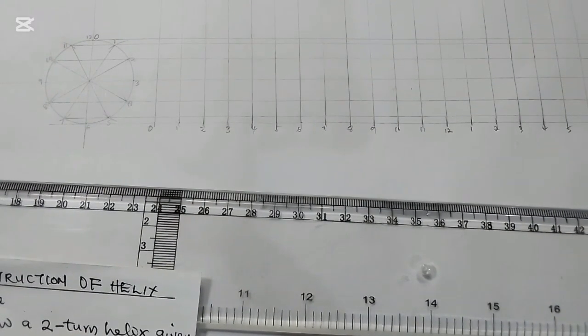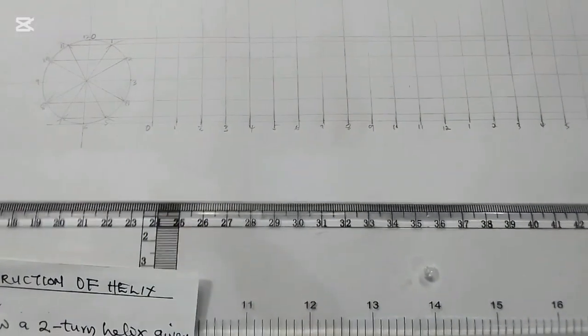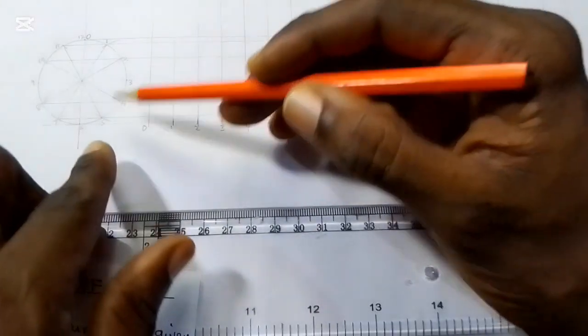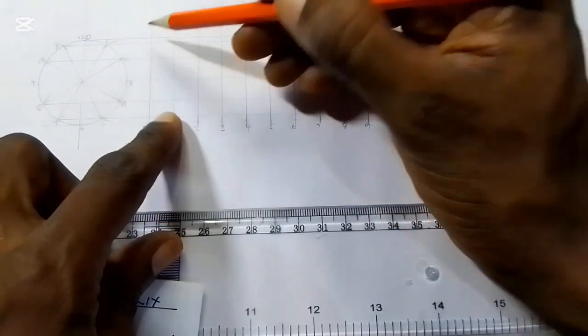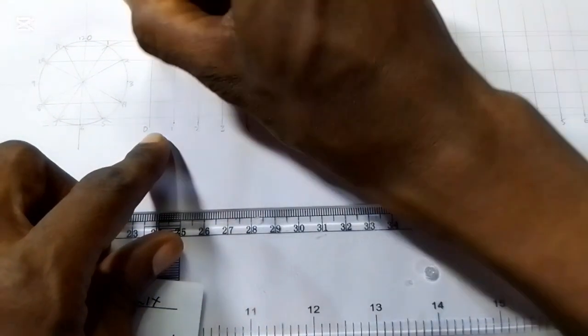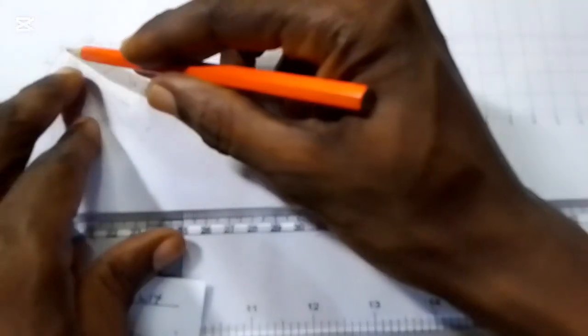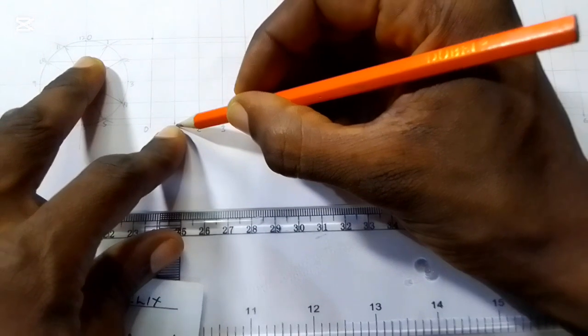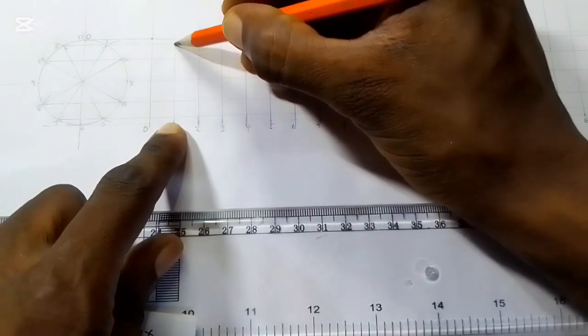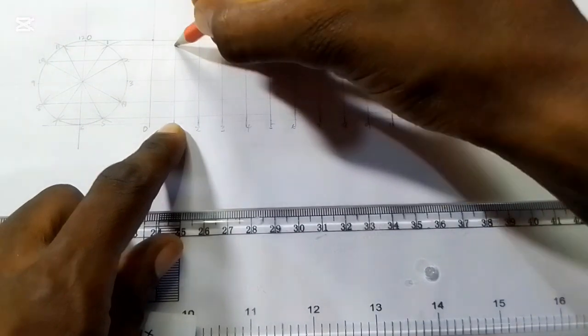Now the next thing we are going to be doing is to get our points for the helix. Now we start with this 0 and 12. So this is our 0, the first point here. Then 1 and 11. This is 1. Follow the line. Trace 1 up. So this is our 1 here.